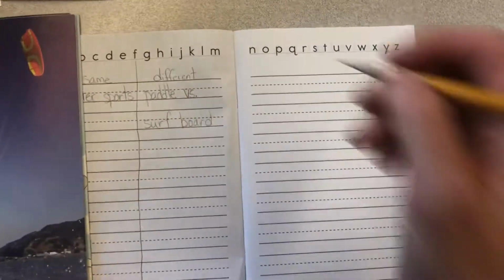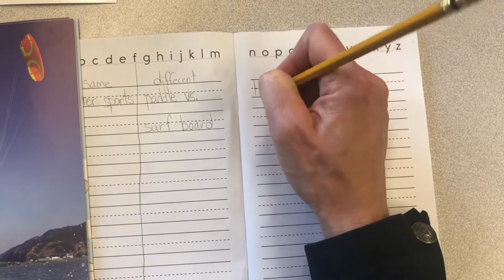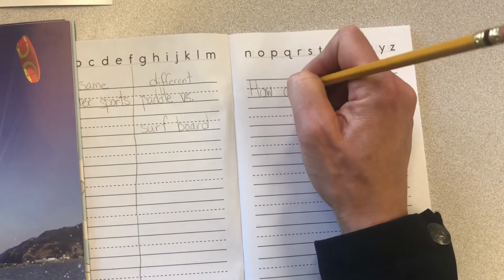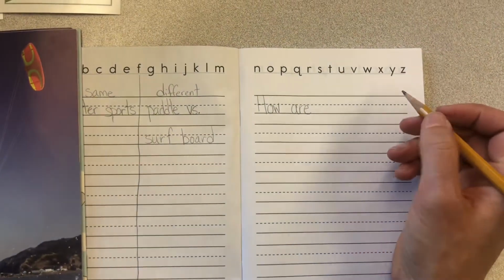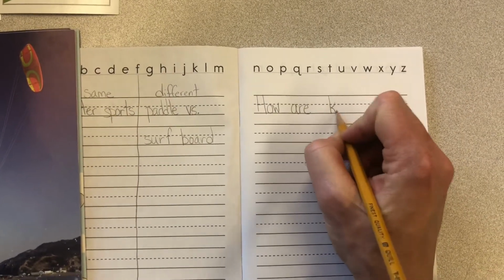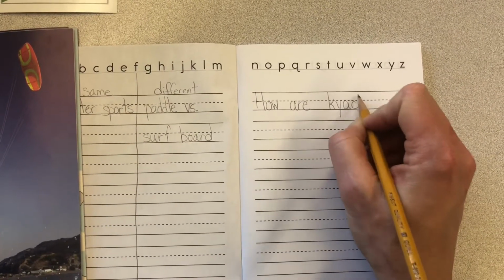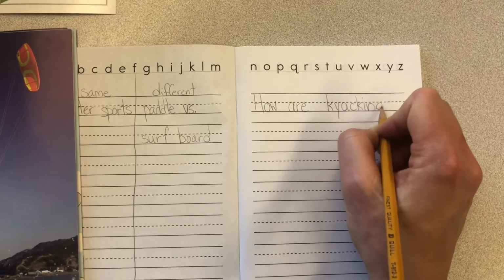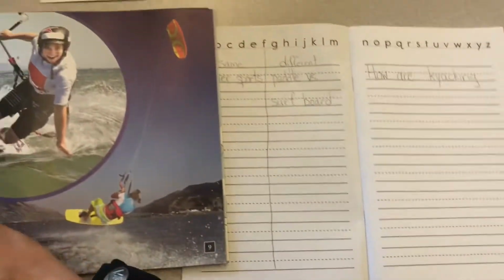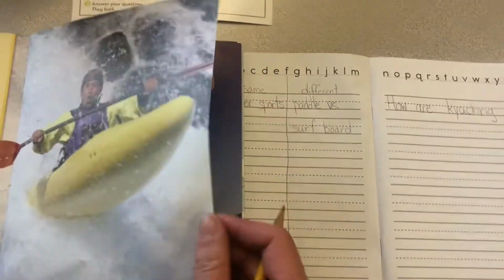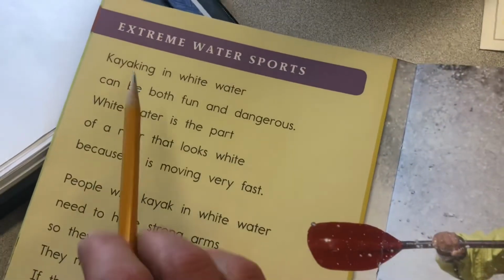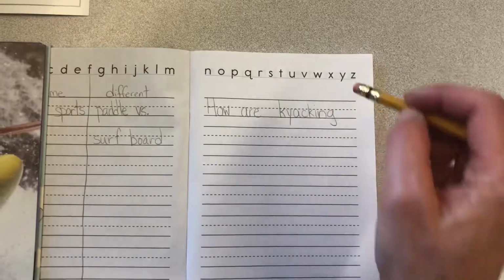Let's write that sentence. How are kayaking? Ooh, I think I spelled kayaking wrong. Let's use our reference. There's no CK in kayaking. I have to make a correction.